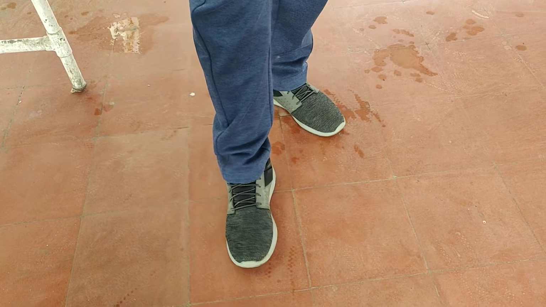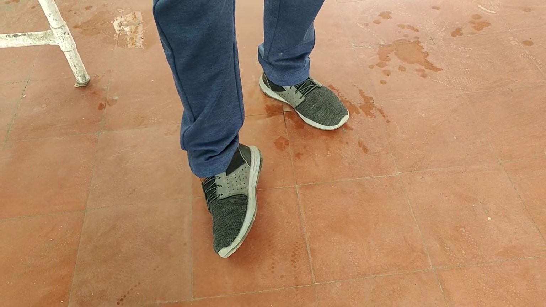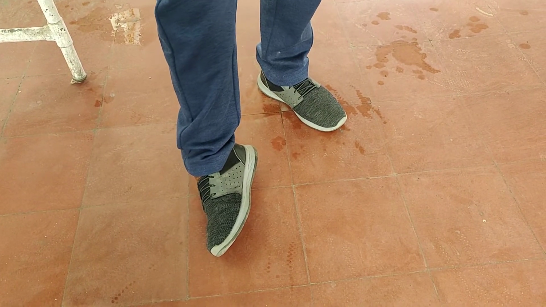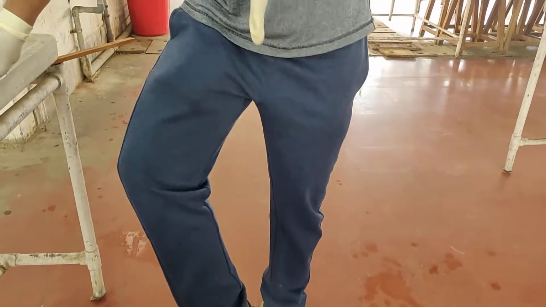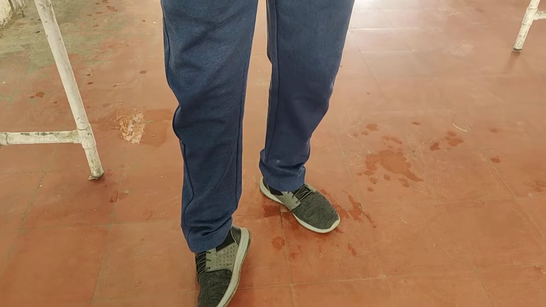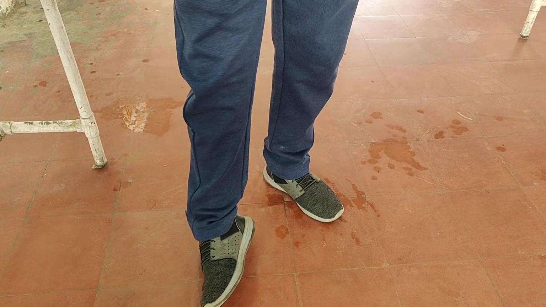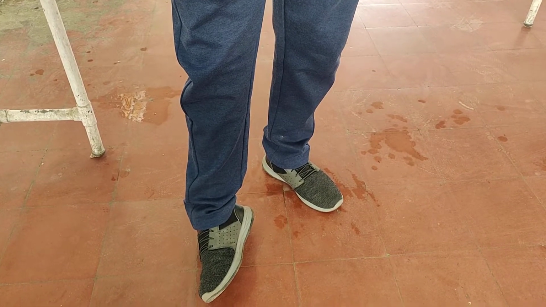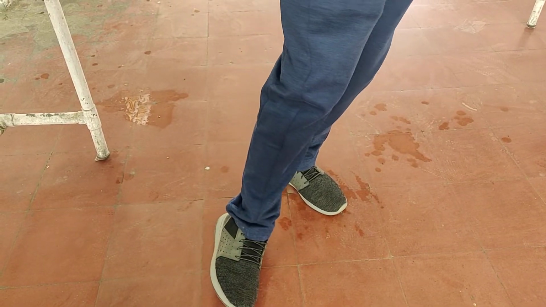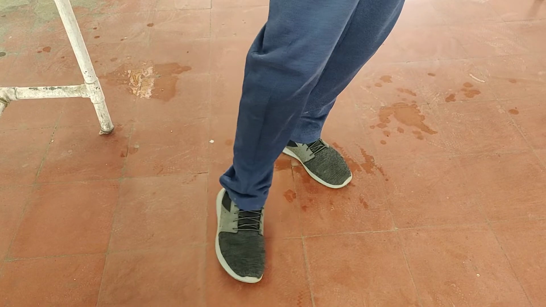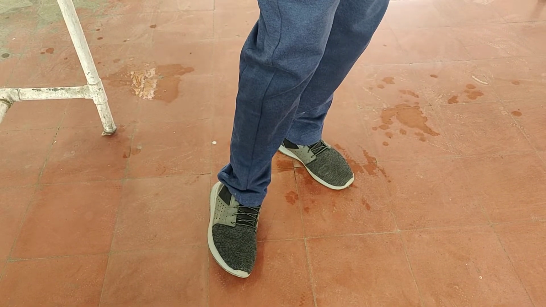If the sole faces medially, towards my central line, the foot facing the midline is called inversion. If my foot faces outward, away from the central axis, this is called eversion of the foot.